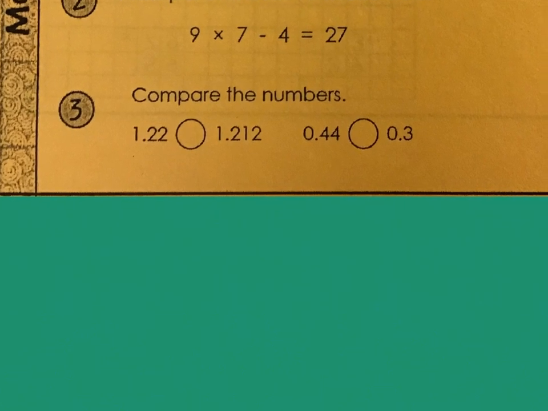Let's move on to number 3. Compare the numbers, using the symbols greater than or less than. We have to decide which number is bigger and which one is smaller. I'm going to help you out a little bit. A lot of times when you're dealing with decimals, you can think of this as money.